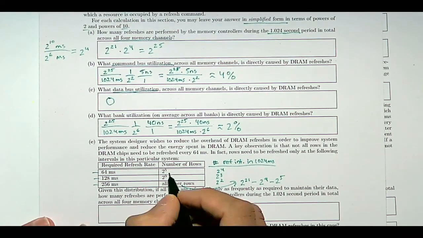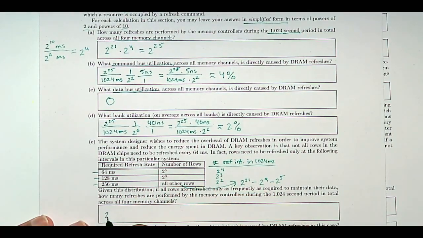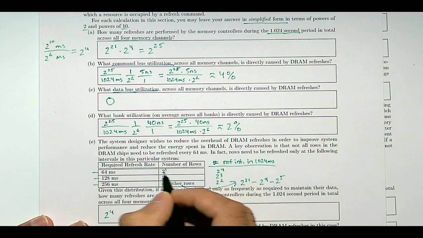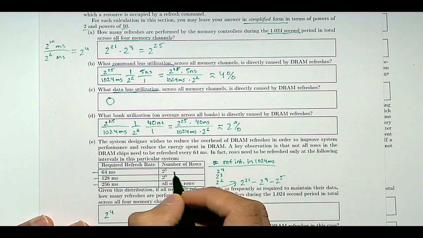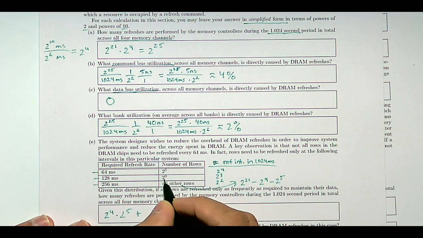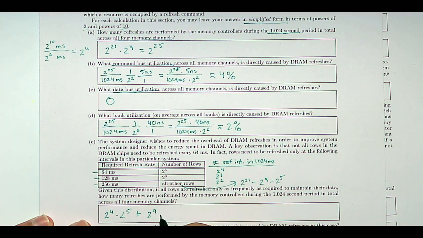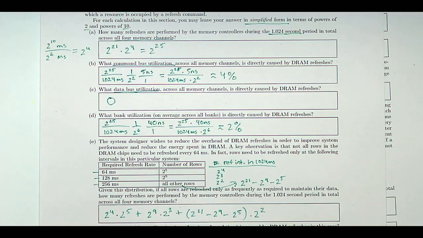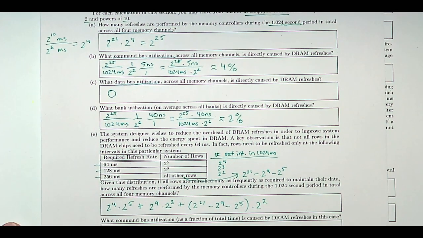It's nothing too complicated. So we have 2 to the 5 rows that need to be refreshed 2 to the 4 times. And then we have 2 to the 9 rows that need to be refreshed 2 to the 3 times. And then we have this quantity of rows here, 2 to the 21 minus 2 to the 9 minus 2 to the 5, that needs to be refreshed 2 to the 2 times, right? And so that's the answer. And so again, we can leave it like this or simplify if we want to, right?